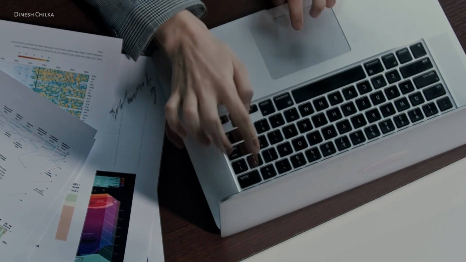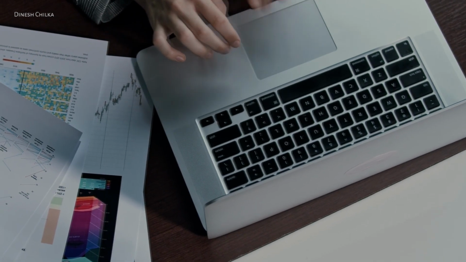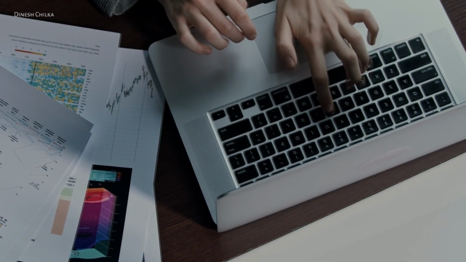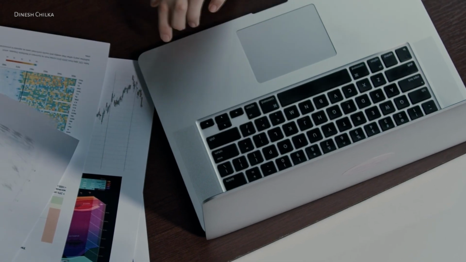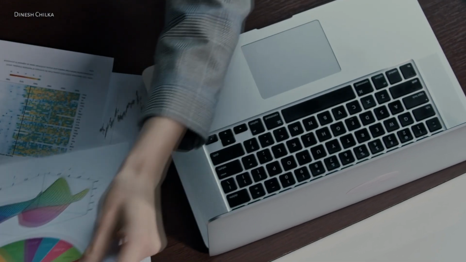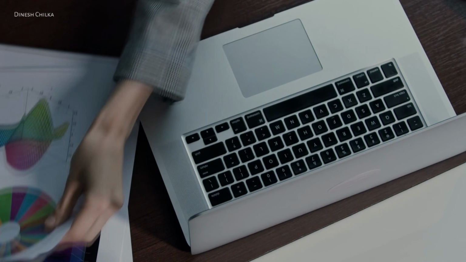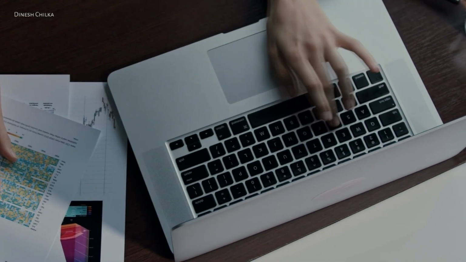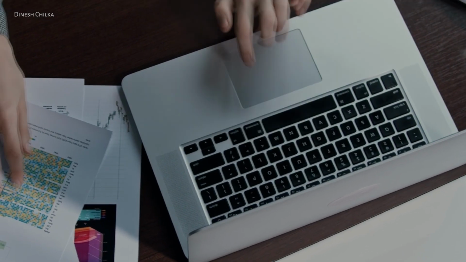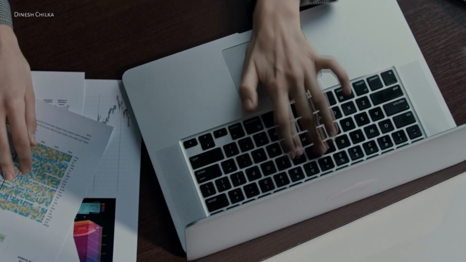Now, what is the next thing? Now drag this region into the pages. Okay, drag this region into the pages. Now make sure to go to the analysis.